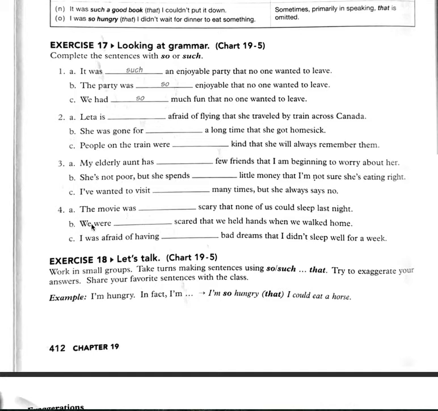B. We were blank scared that we held hands when we walked home. We were so scared that we held hands when we walked home. So here, scared, again, it's not followed by a noun, so you say so. Letter C. I was afraid of having blank bad dreams that I didn't sleep well for a week. Bad dreams, modified noun, adjective and a noun. So I was afraid of having such bad dreams that I didn't sleep well for a week. Okay?